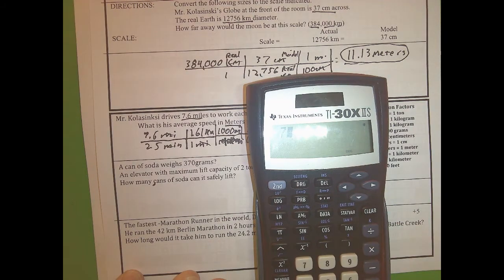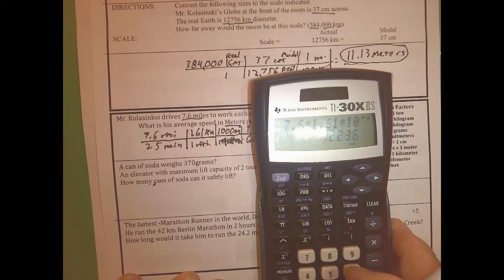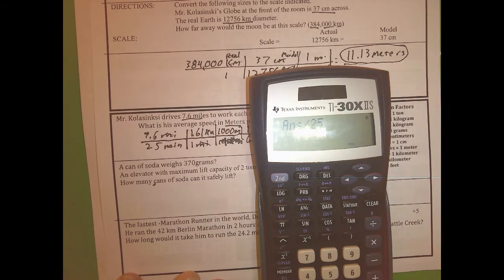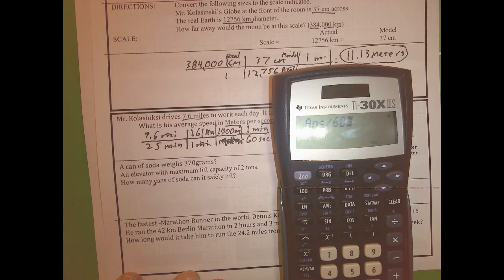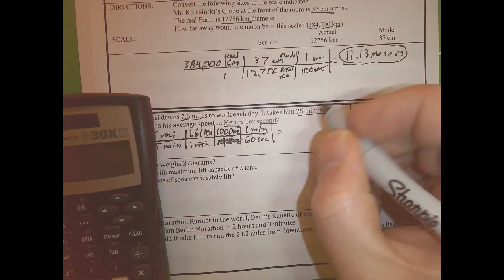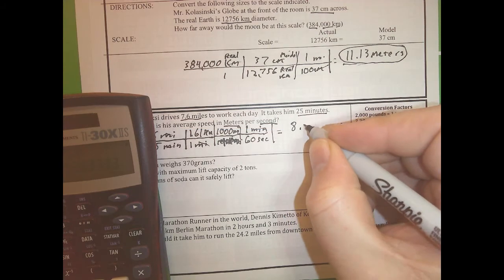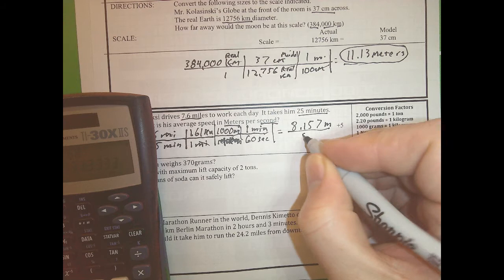Here's 7.6 times 1.61 times 1,000. So that's our number on the top. I'm going to divide it by the numbers on the bottom. First divided by 25, and then divided by 60. So those are the two numbers at the bottom. That gives me, on average, 8.157 meters per second.